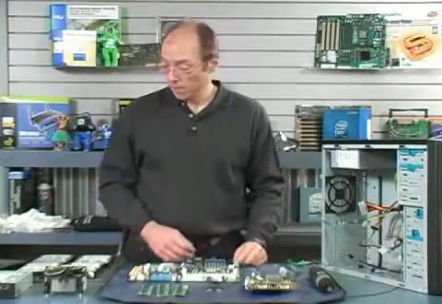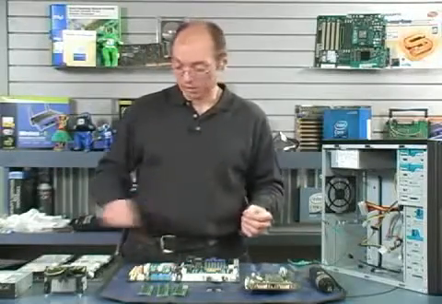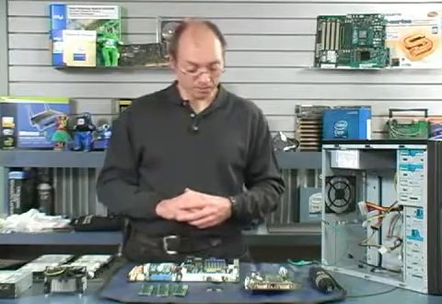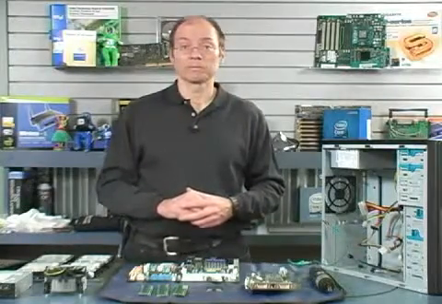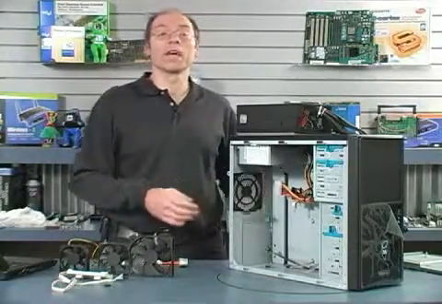So other than that, I may need a few other tools here and there, some tweezers to get at jumpers and things like that. But that's it. So let's get started. In this segment, I want to talk about chassis, cooling, and power supply.